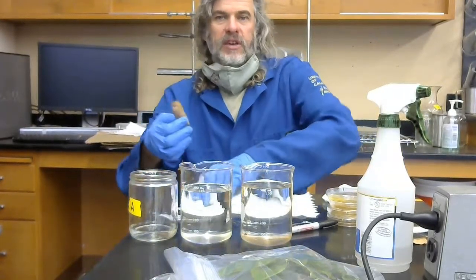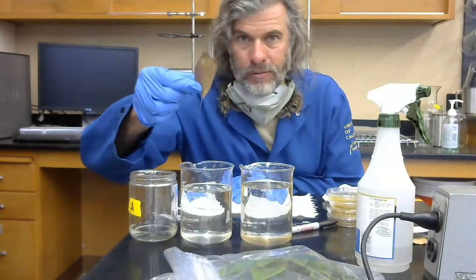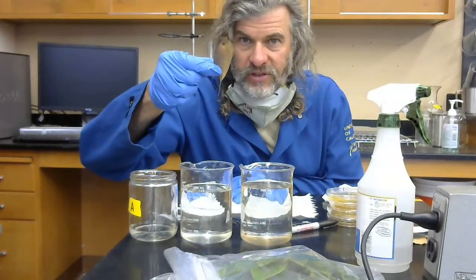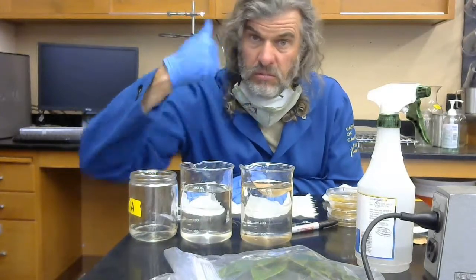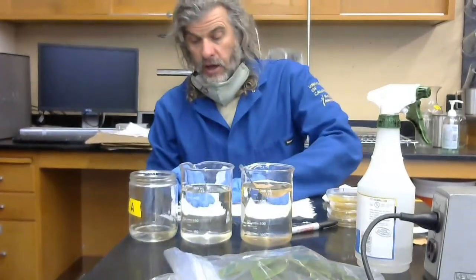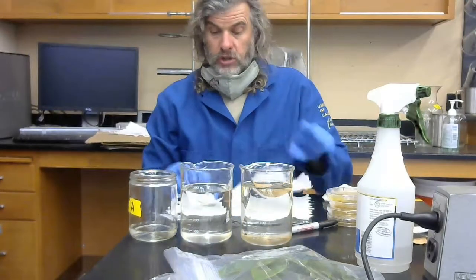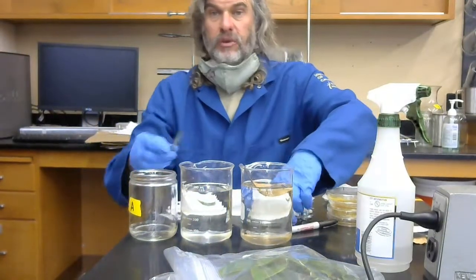While I'm doing this, to be efficient, I take my next sample, the forest floor leaves that are associated with this individual tree, and I'm going to put them into my surface sterilization solution. That makes everything more efficient for me.